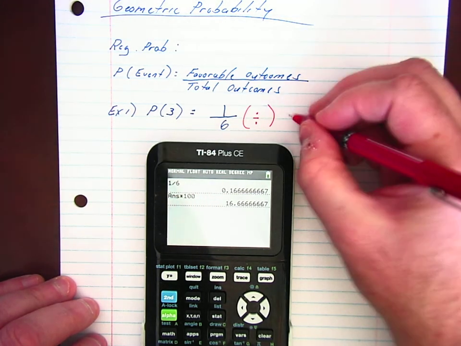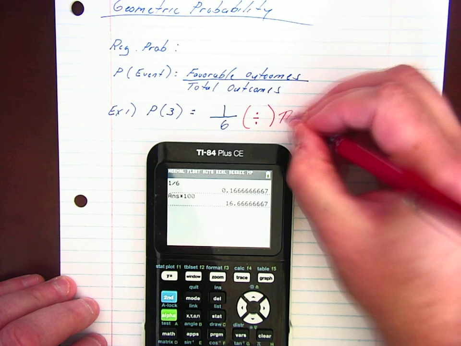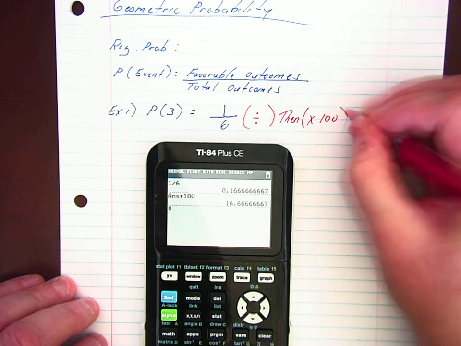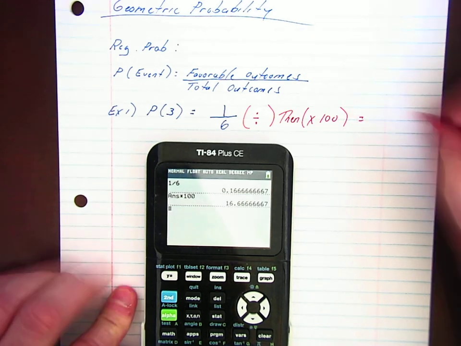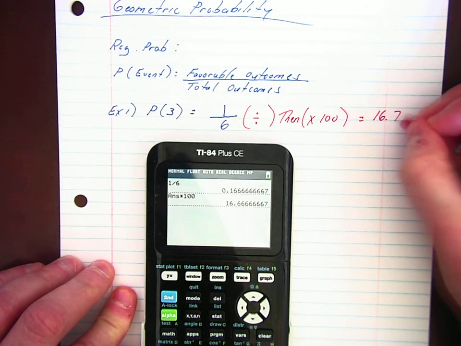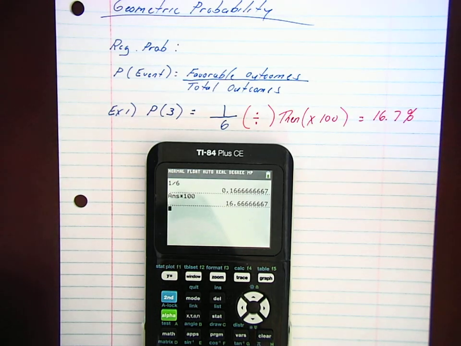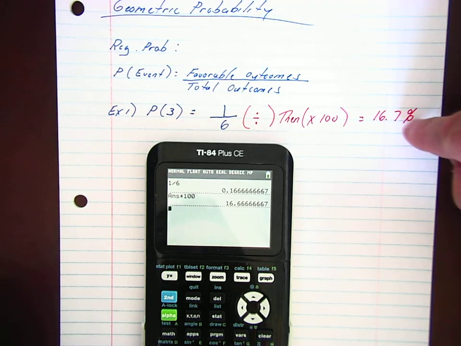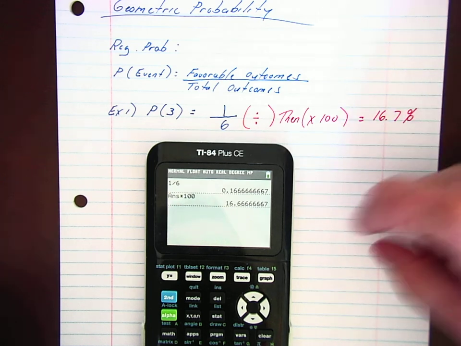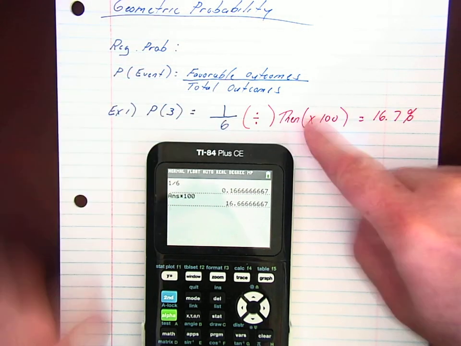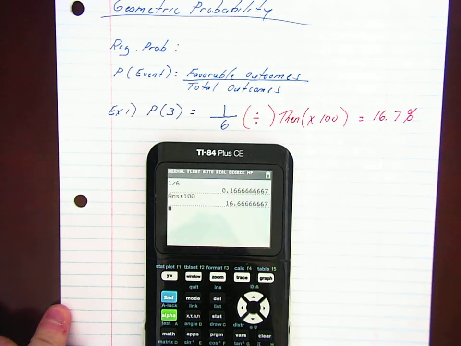So you divide them, then you multiply by 100, and in this problem that gives us 16.7%. That's the percent chance of rolling a 3. And that's how we're going to do all of them. For all of them, you're initially going to get a fraction. You divide the top by the bottom, then multiply by 100, and that will give you your percent answer at the end. Make sure you round it right.